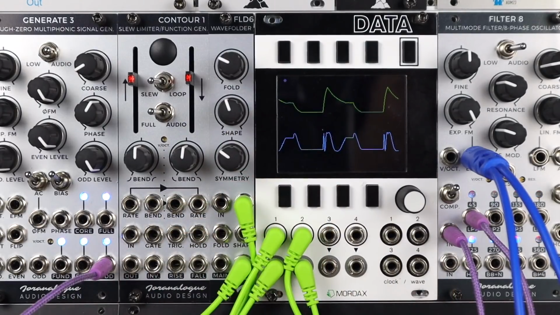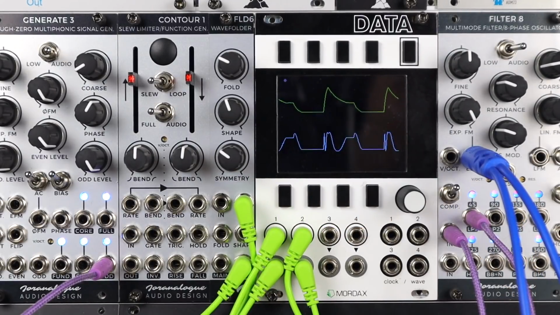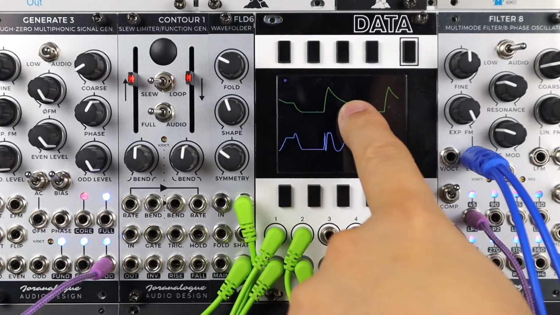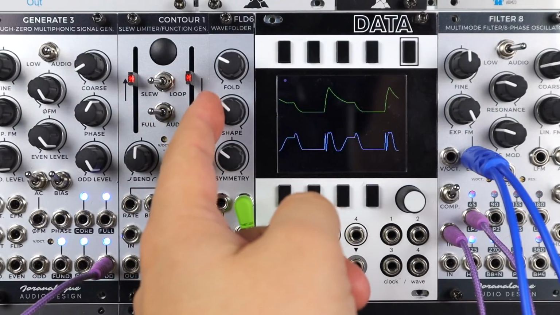So here we're wavefolding envelopes. I have a rather standard kind of ADSR. It's just been triggered by a clock. You see that rise, decay, so attack decay, some sustain, and a little bit of release. That's coming into Fold 6.